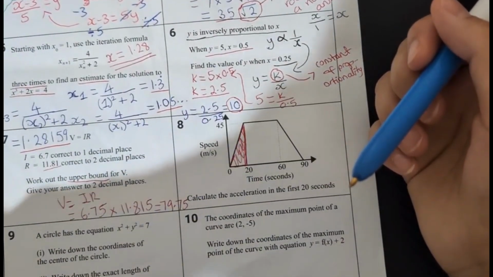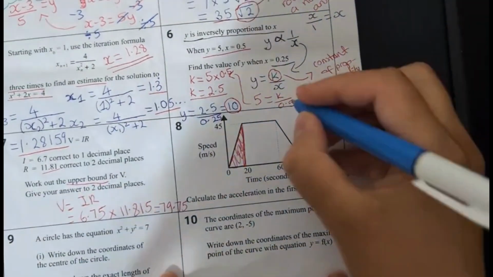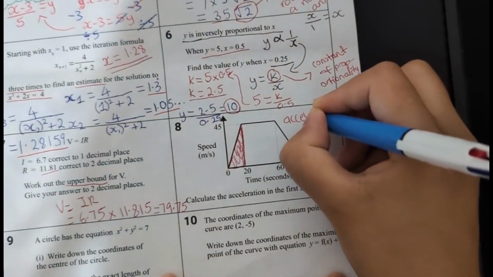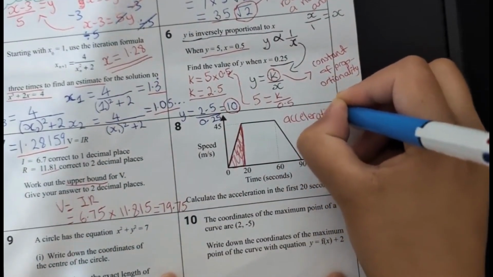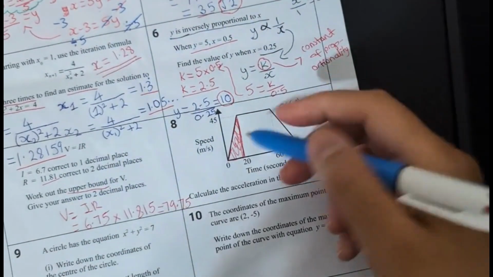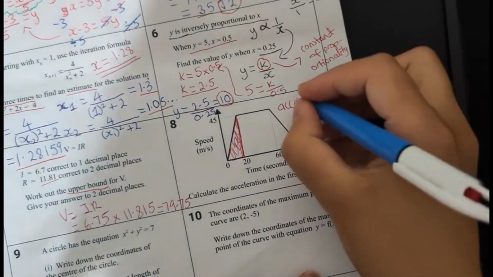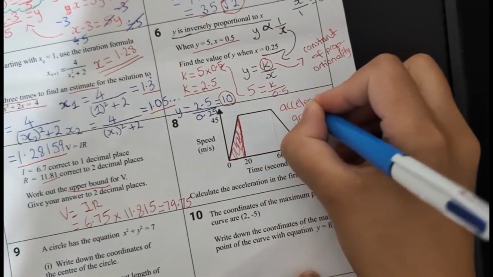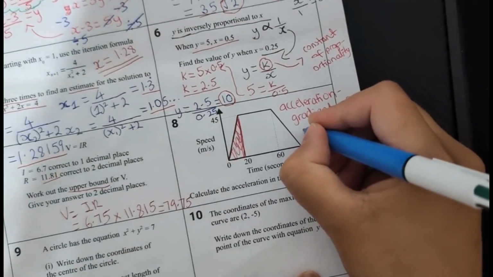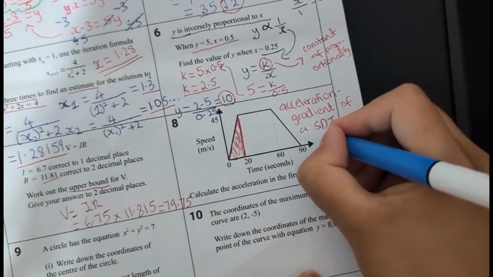Okay, I'll answer my own question. Acceleration is just measuring the gradient of a speed, distance and time graph. So you're looking at the gradient of the speed, distance, SDT for short, graph.